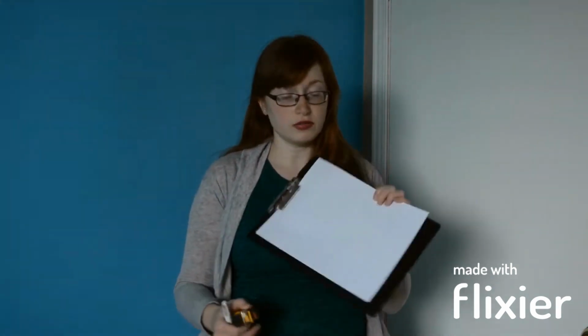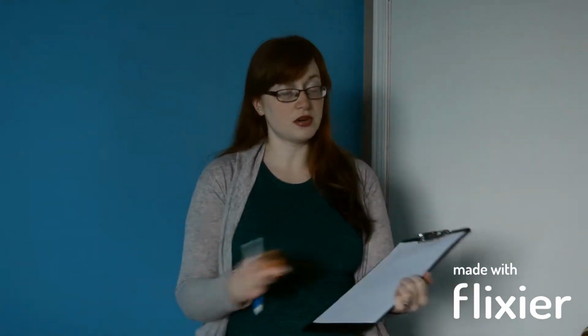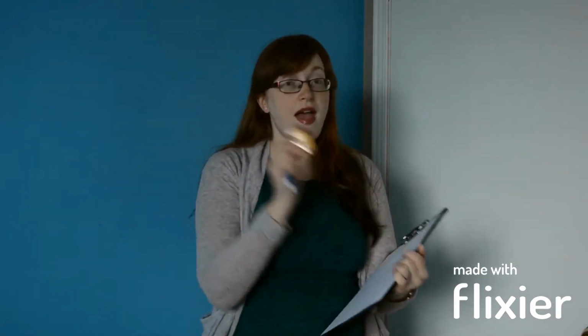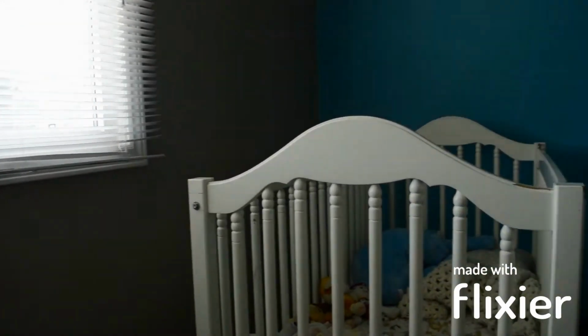Today I'm going to share how to do the 2D layout planning of a room. And this is going to be the rough sketch, so all you really need is a blank piece of paper or something to write on, something to write with, and a measuring tape. Now before I even start measuring, I look at the room around me and I draw kind of the basic shape. So I'm going to do that.